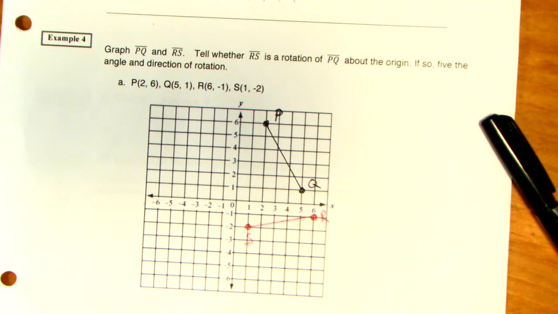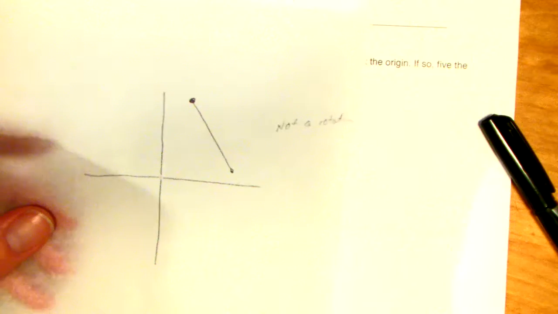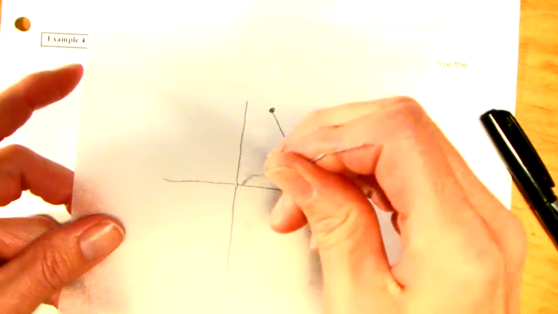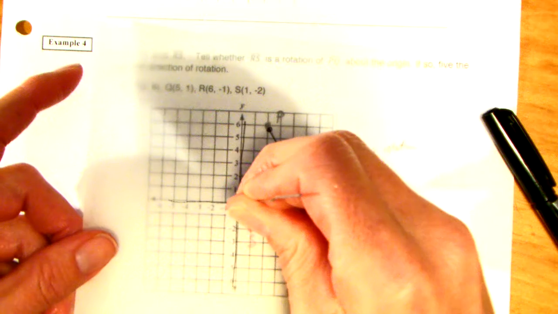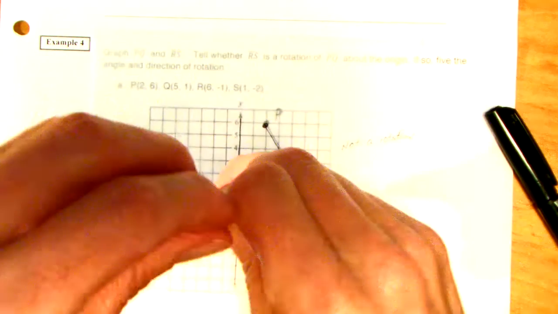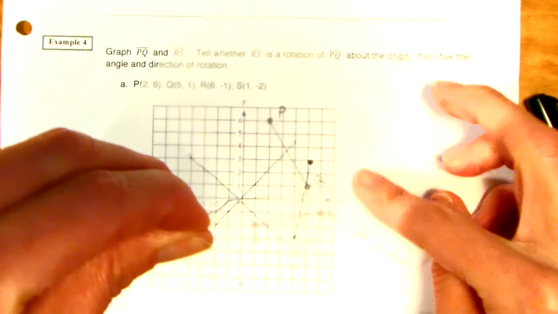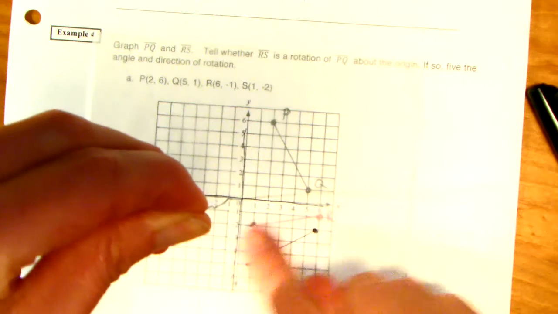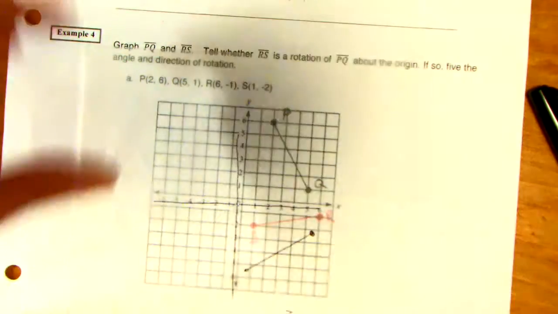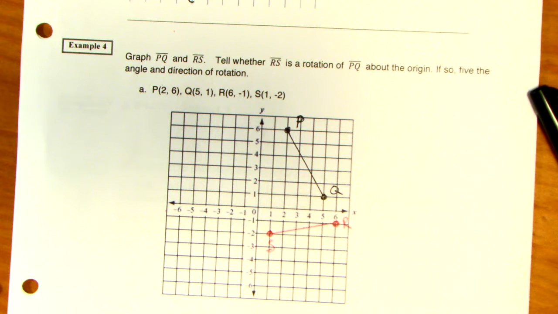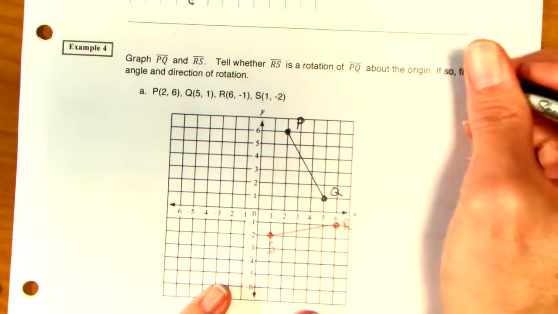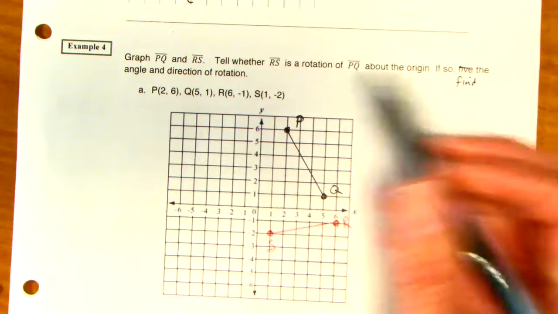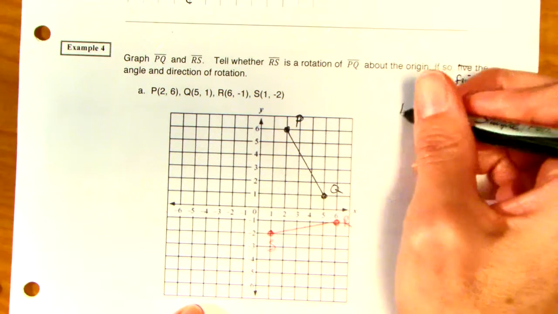The easiest way to do that is that patty paper. I'm going to punch a hole right through the origin of the patty paper with a paper clip, and hold it in place right over this origin. So I'm going to slide this in a rotation, and what do you notice? That line is not over RS. So it is not. If so, find the angle and the direction. Well, it's not a rotation.